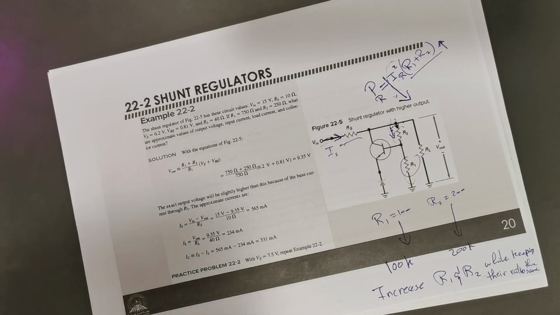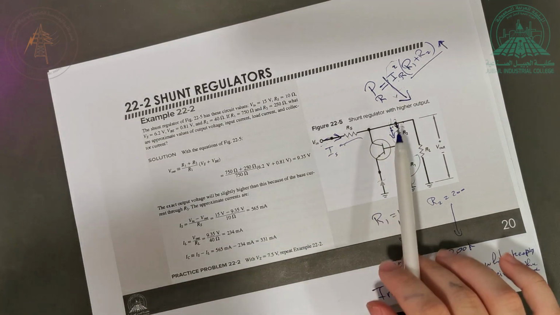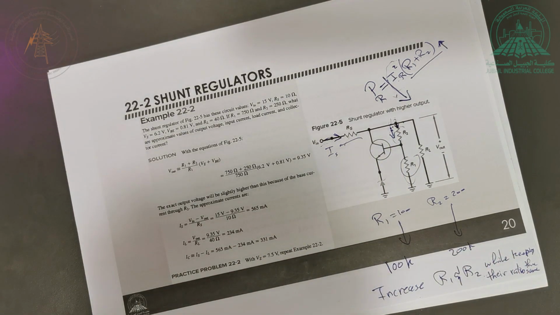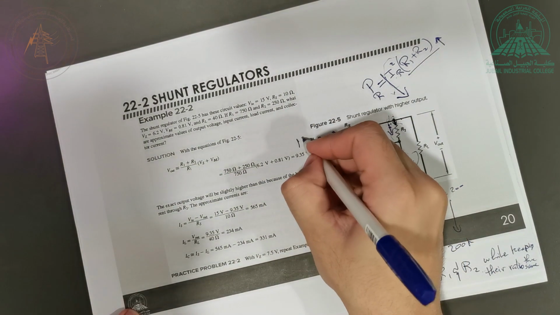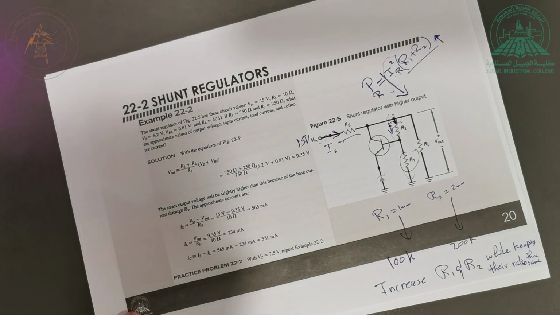Okay, so now let's get to the requirements that we have in this circuit, this example. Vn is equal to 15 volts, same as the previous example.